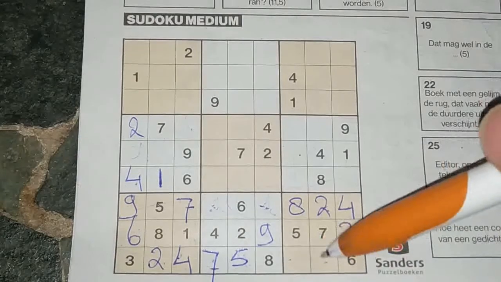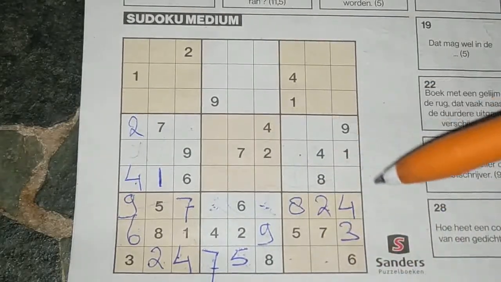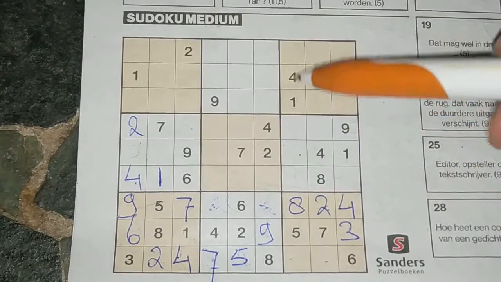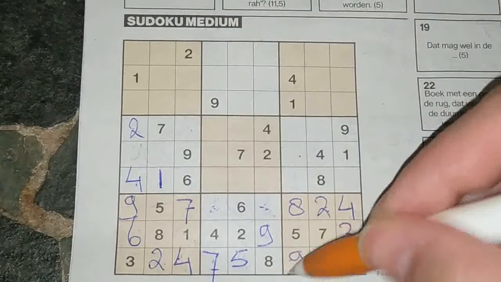Here we have 2 missing numbers of this big square. For the numbers 1 and 9, we have a 1 there, so no 1 here. 1 should be there, 9 goes there.